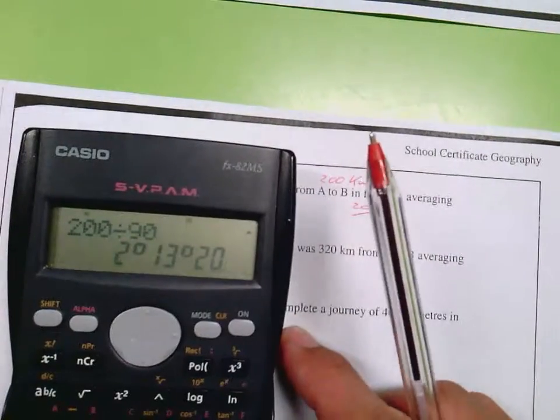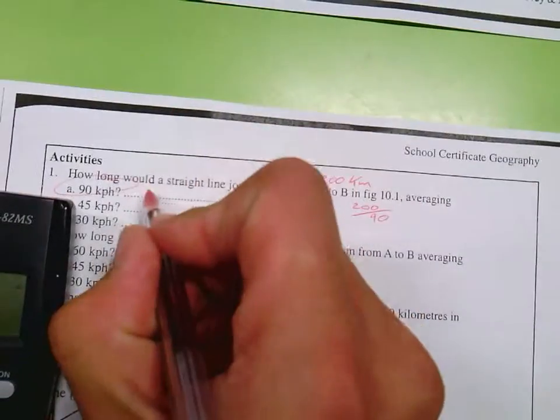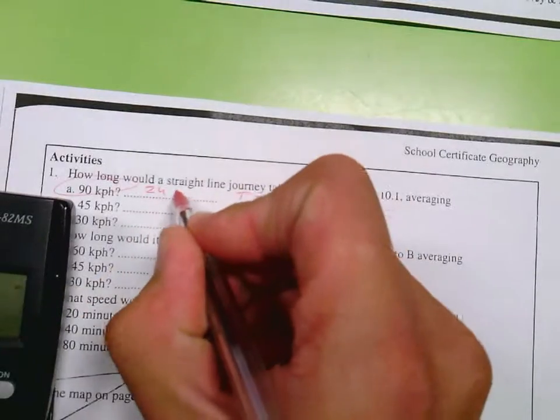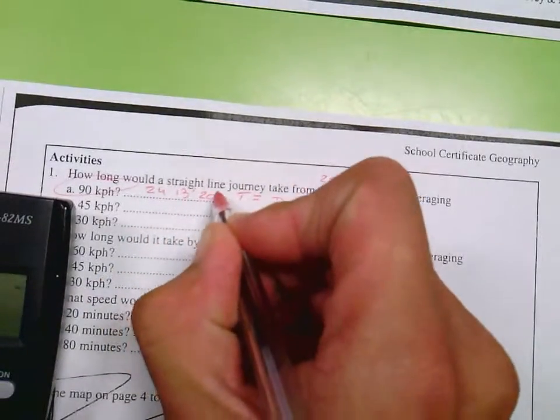So it really helps to have a calculator to do these ones. My answer would be 2 hours, 13 minutes and 20 seconds.